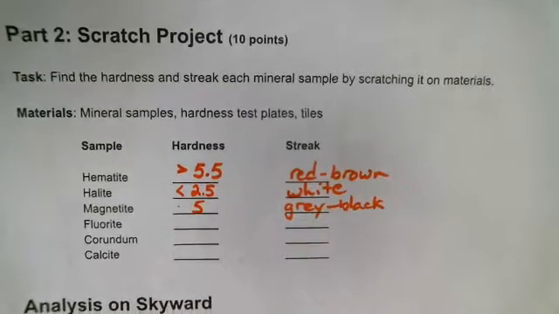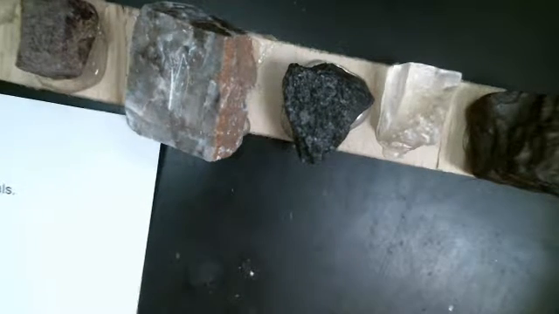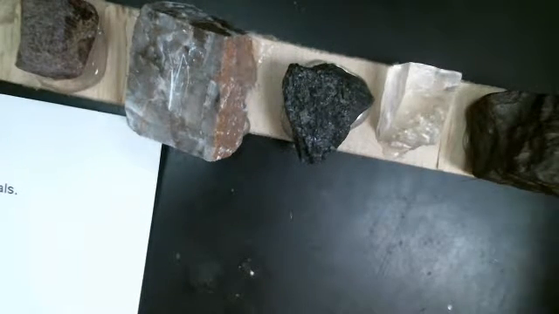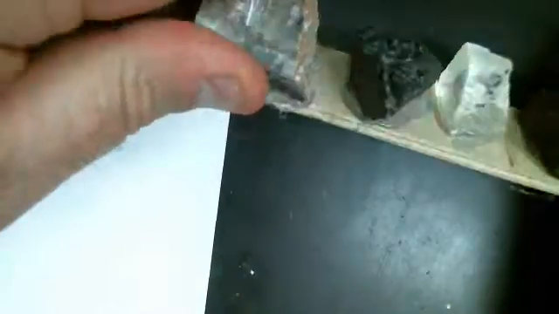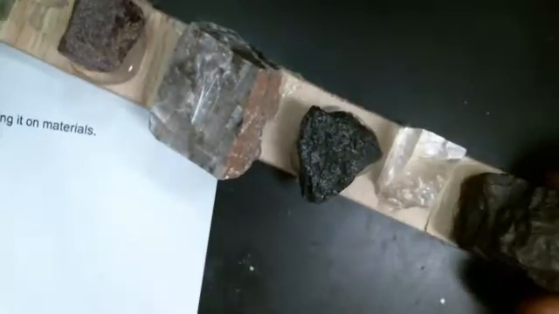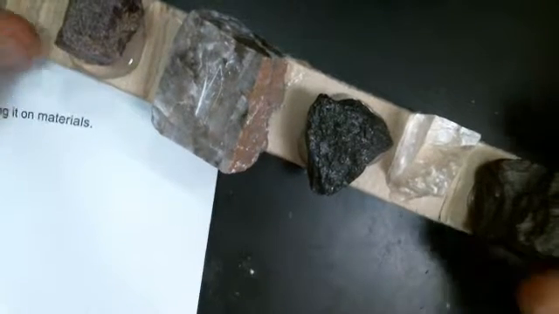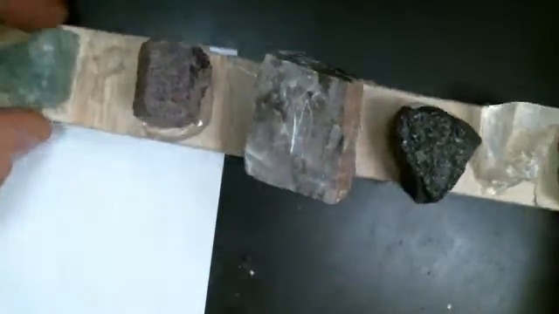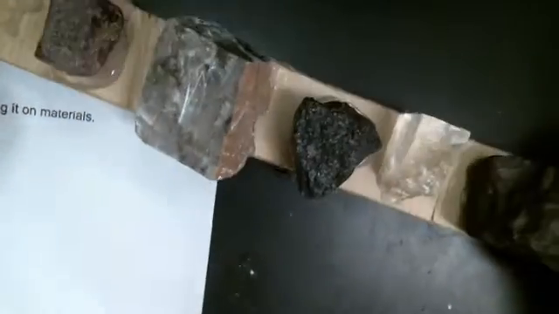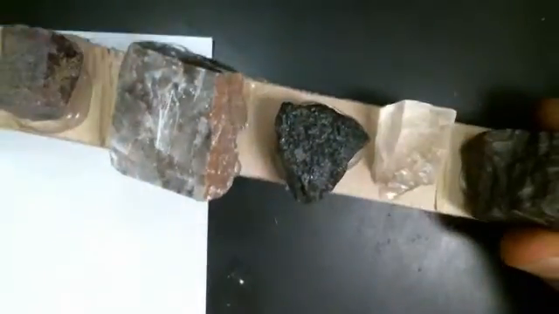To do this, we have some mineral samples on a stick, all mounted. They're mounted just so that we can keep track of them. We don't get them all mixed up. We don't accidentally drop them and lose them. They can be taken off when you're scratching on these things. If they pop off, please just bring it to the attention of the teacher and we will use the hot glue gun to put them back on. No big deal. I anticipate that some of these will pop off accidentally, so it's no big deal. Please tell the teacher if something pops off.